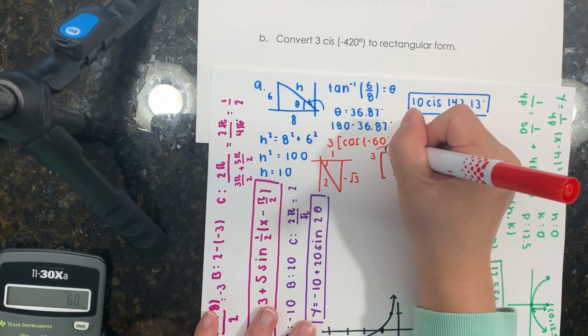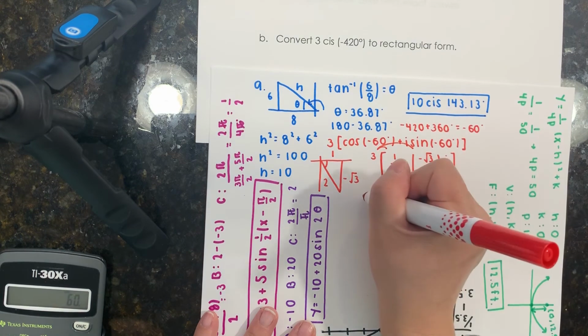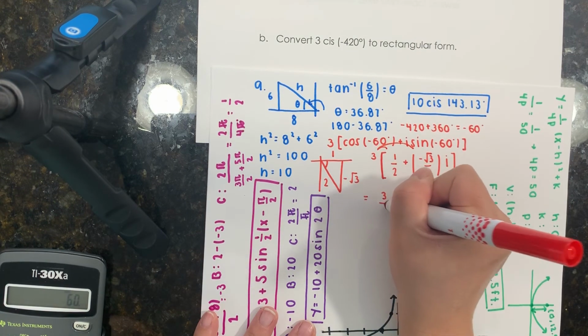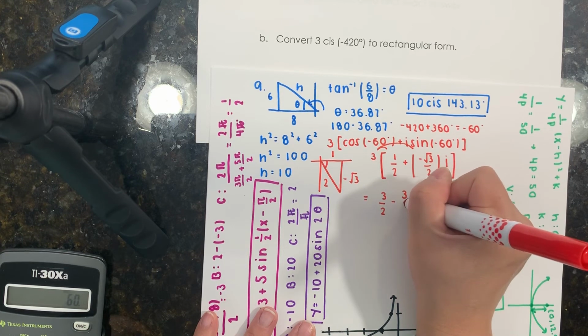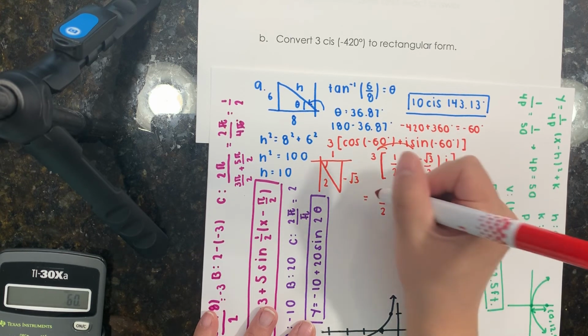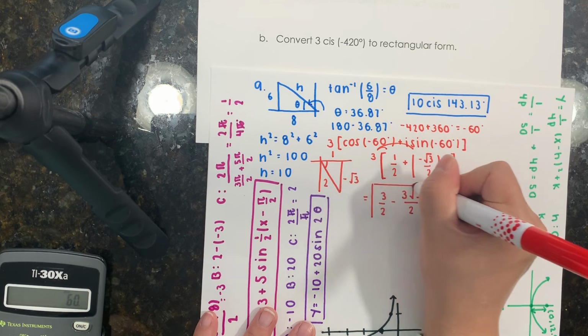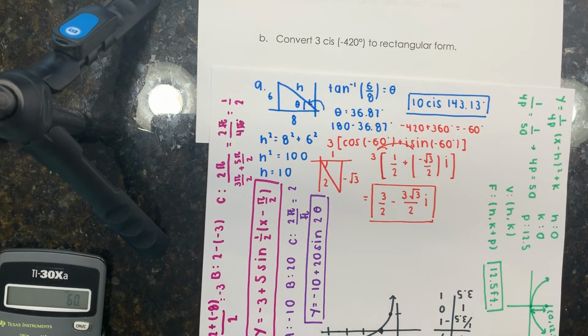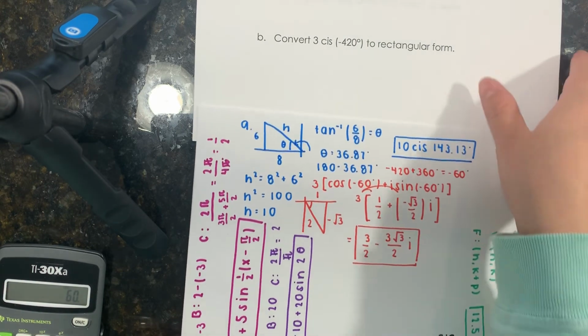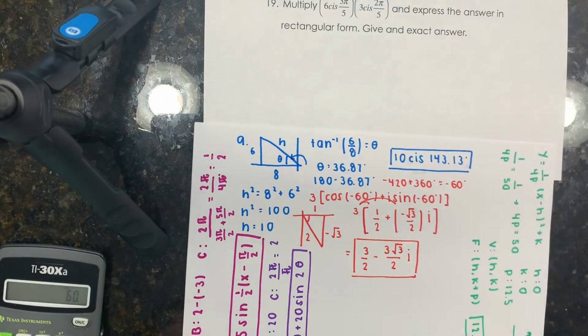And then all you have to do is distribute the 3. So your result would be 3 over 2 minus 3 root 3 over 2i. Okay, and that's part B of that problem. So that covers converting from rectangular to polar and polar to rectangular.